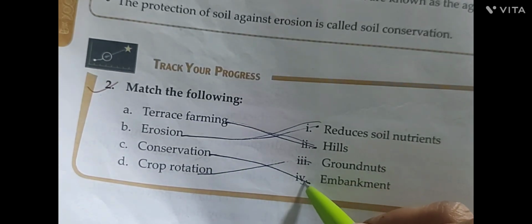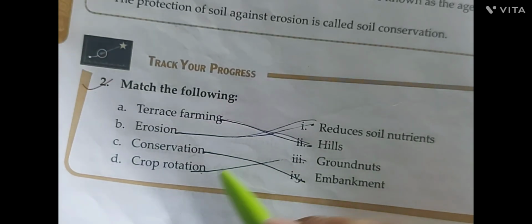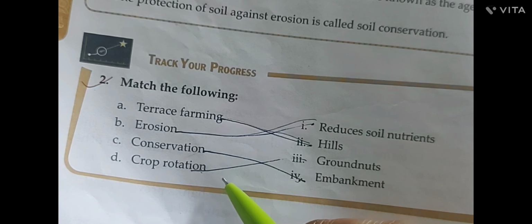An example of conservation is soil conservation through embankments, and crop rotation with groundnut. Assessment: the first is from the chapter Soil. Which of the following is present in soil? Rocks, remains of dead plants, and microorganisms are all present in soil. So the answer is all of these.